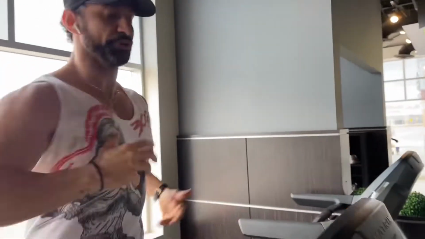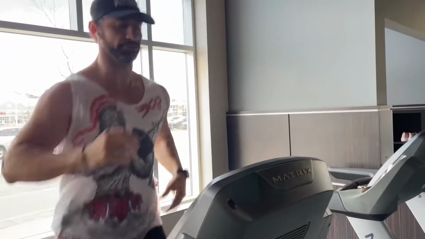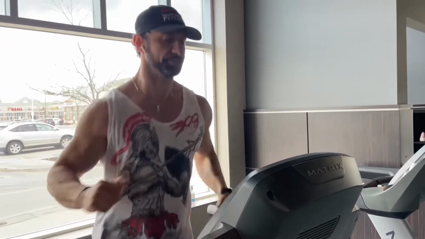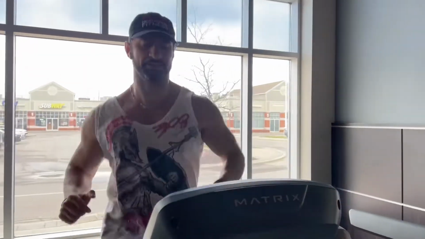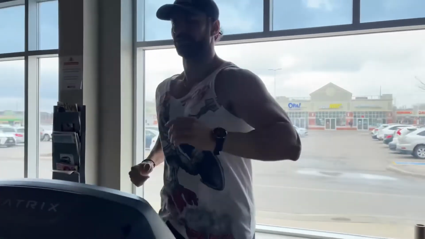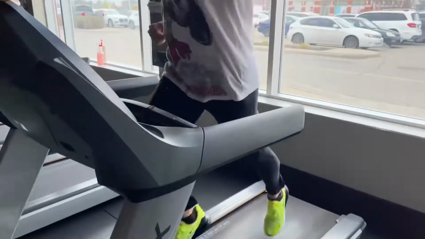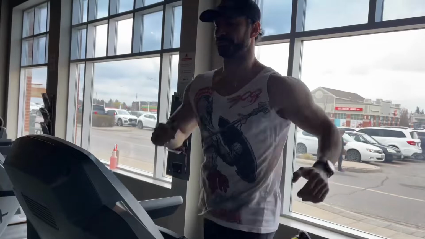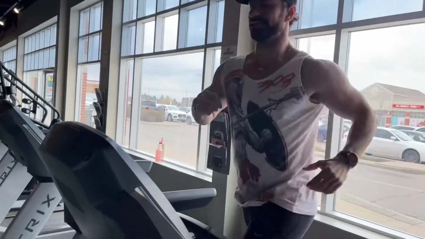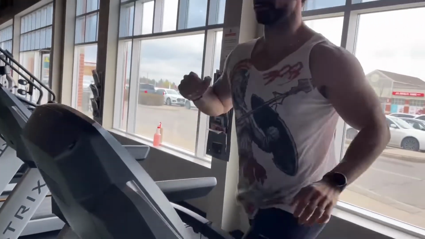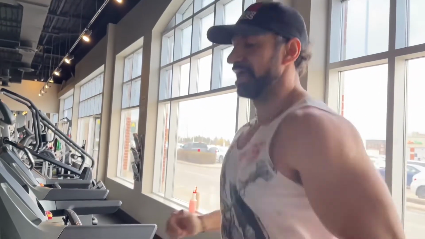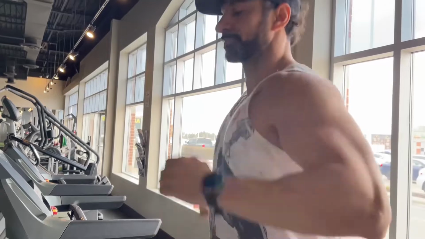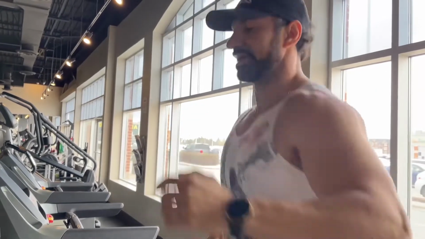Now you could do a VO2 max test if you wanted to, or you can do a smaller version, which is like this. The faster you run, obviously, the better your results are going to be. I'm at 0.23 miles. A minute 38.